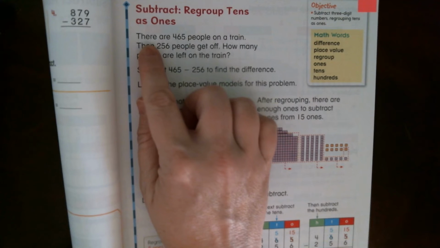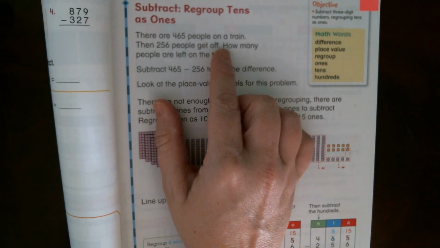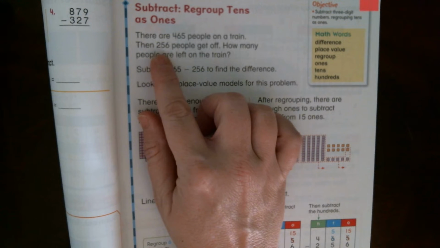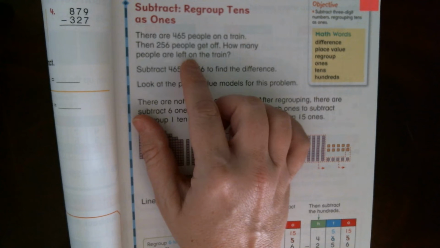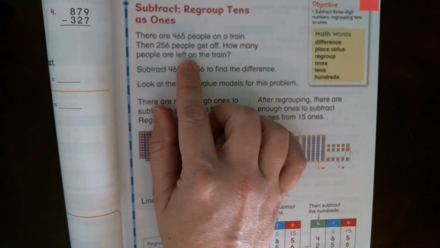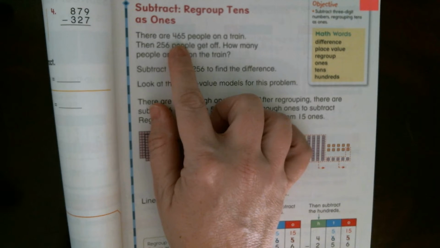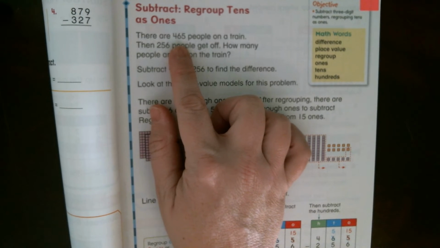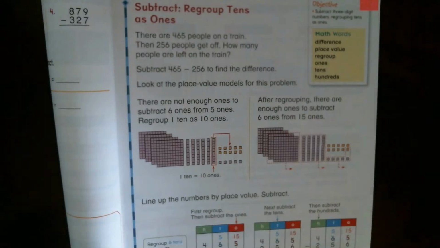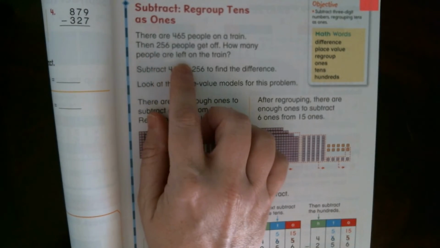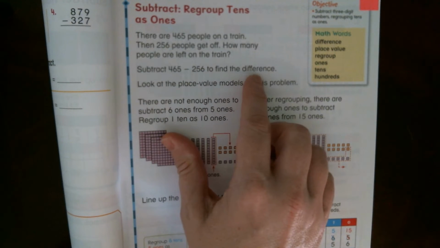All right, ready? There are 465 people on a train. Then 256 people get off. How many people are left on the train? So visualize that, guys. Visualize those 465 people sitting on a train, and then 256 get off, so they're not there anymore. So we want to see what's left. In order to do that, we need to subtract to find the difference.